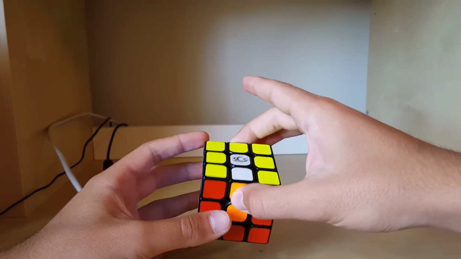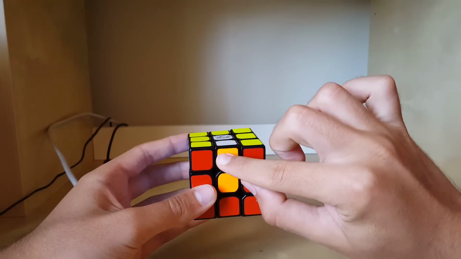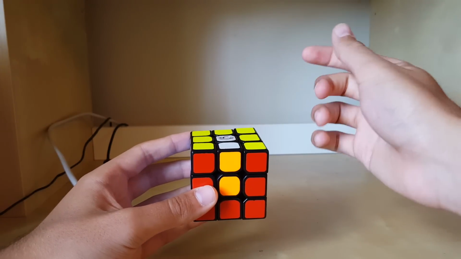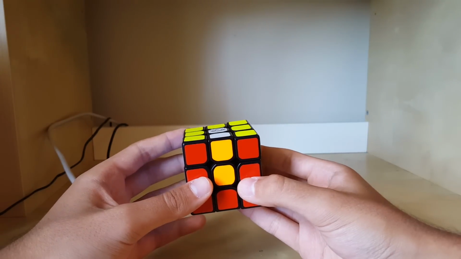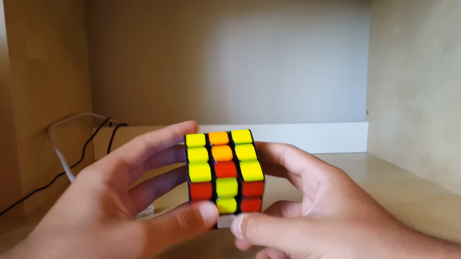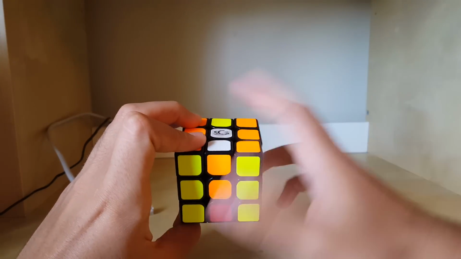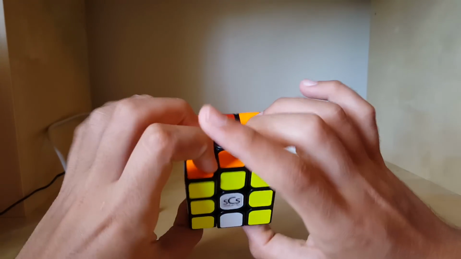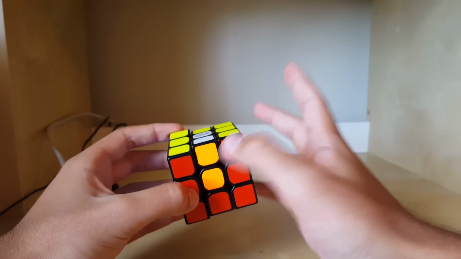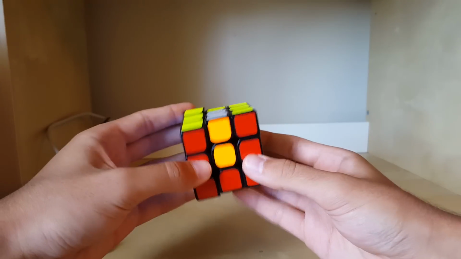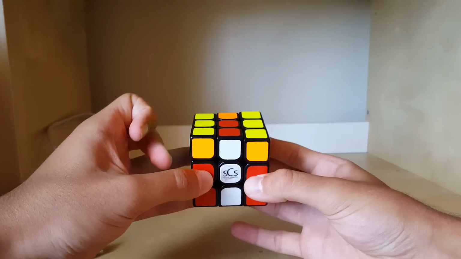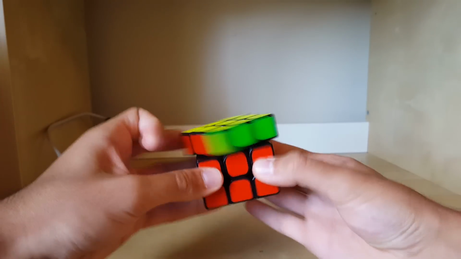Now, since they're the same color, when these two match, you do an M prime or an M. And if I do an M prime, then I'm going to break this block, so I don't want to do an M prime. So since they're the same color, it's either M prime or M, so we've already figured out it's not M prime, so we know it's M. And the rest is obvious.